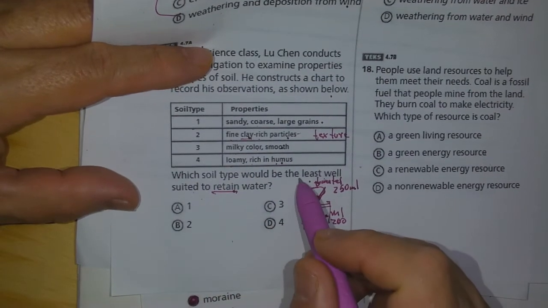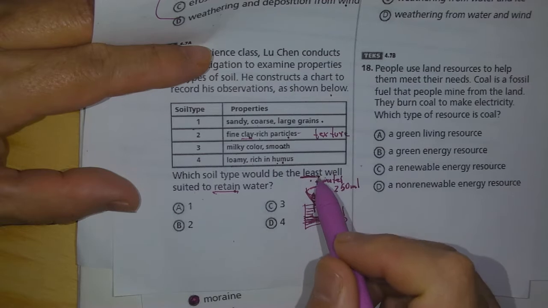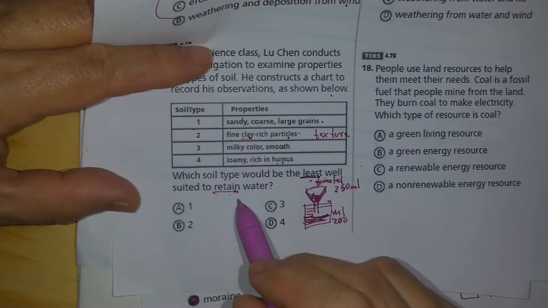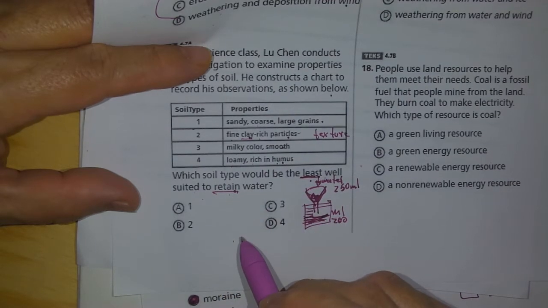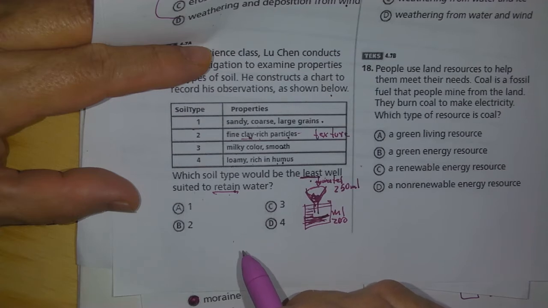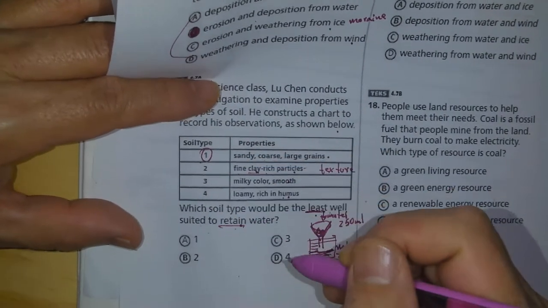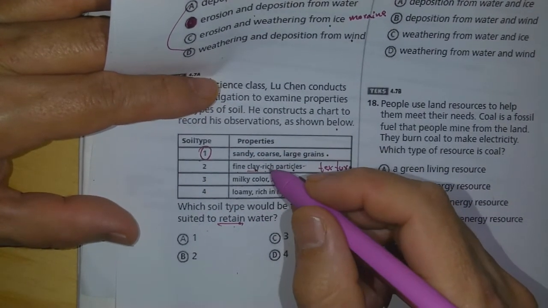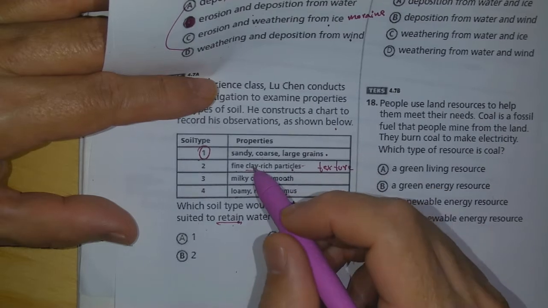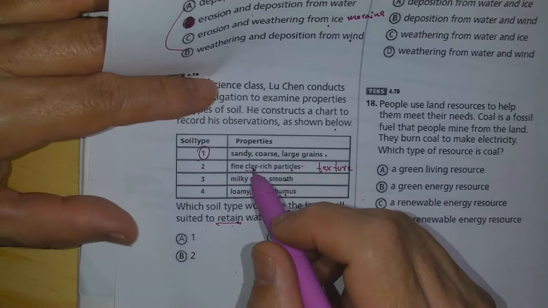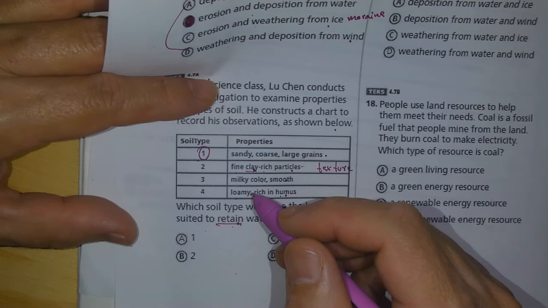Here you want the least to retain water. So this one is the one that doesn't retain the water. This one retains the whole thing. This retains all the water. It doesn't let the water go through.